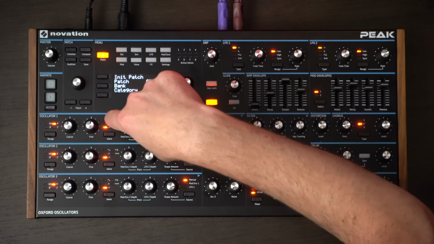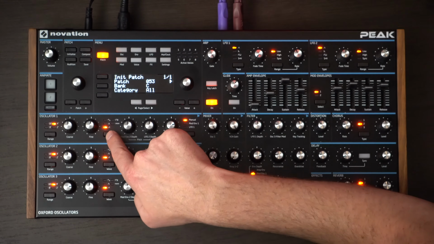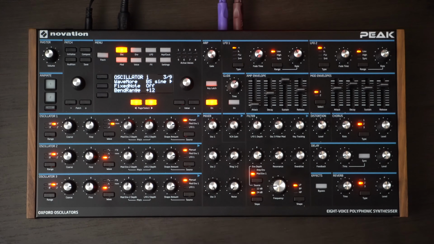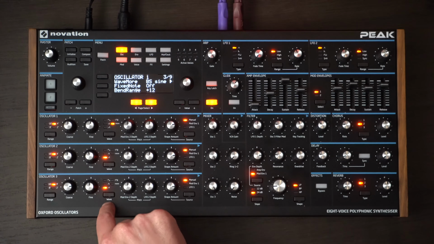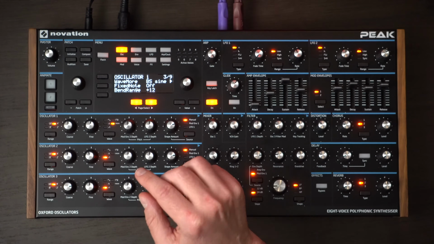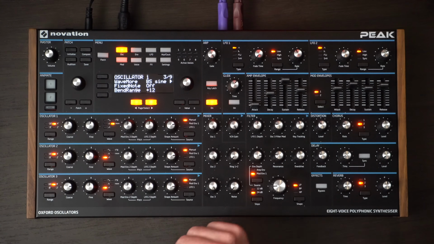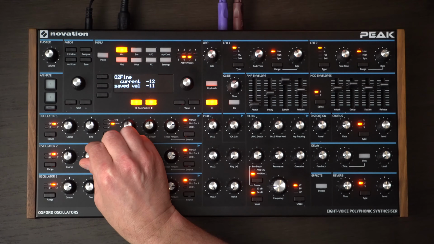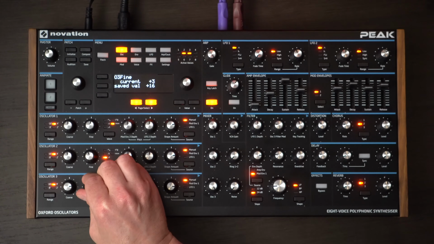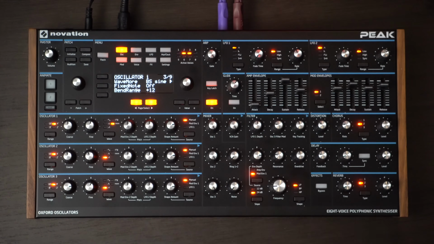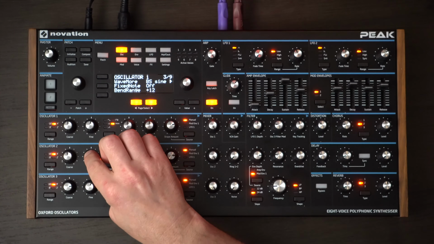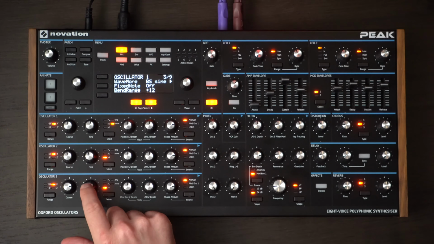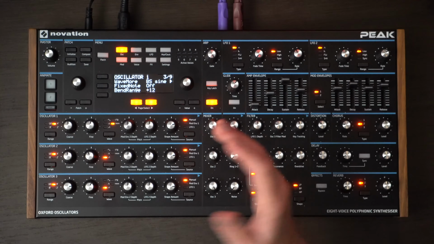So for oscillator 1, we are going to change that to BS sine. Oscillator 2 is going to be saw, and oscillator 3 is going to be saw. We can use that same trick from before where we're going to detune the fine on 2 and 3 against each other to add some more thickness. I've gone minus 10, 11 on oscillator 2 and plus 16 on oscillator 3 to get that nice thick sound.